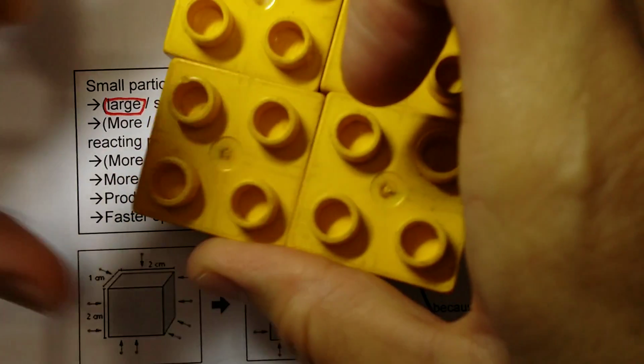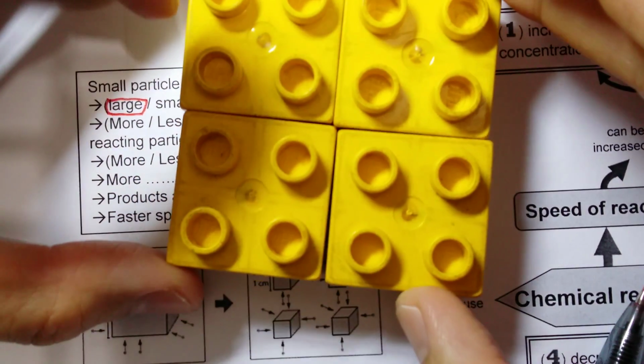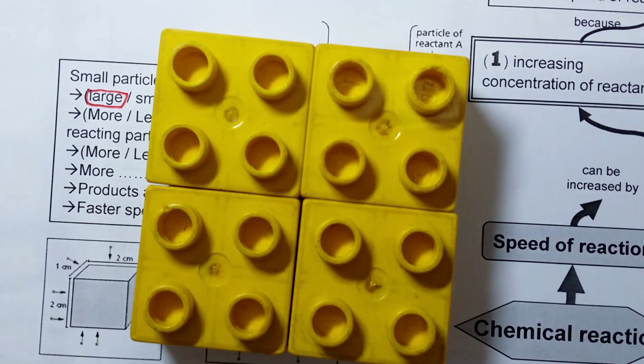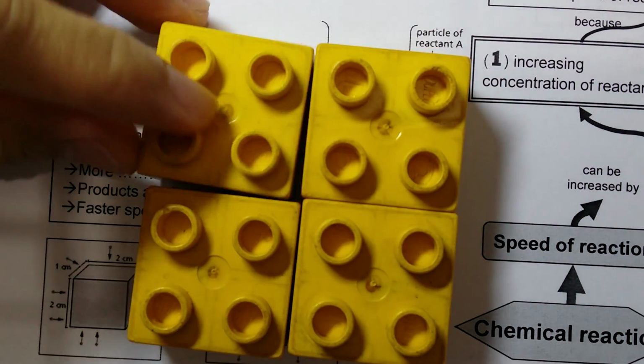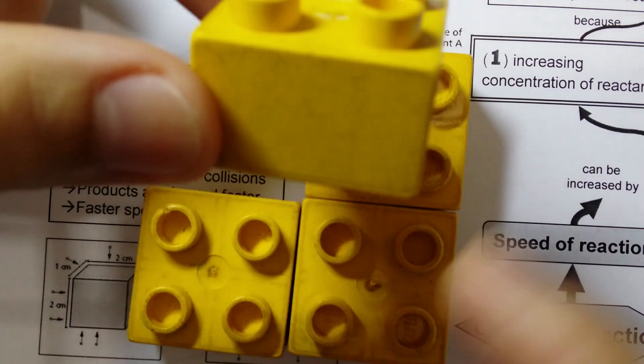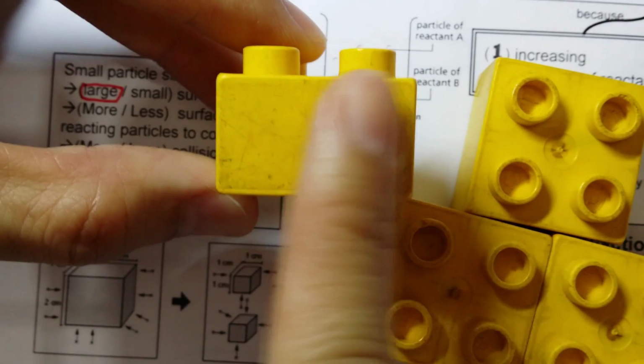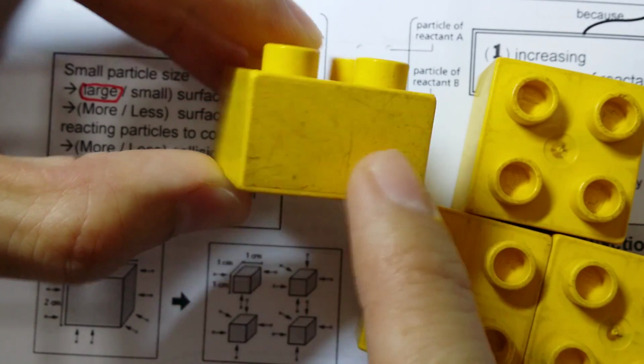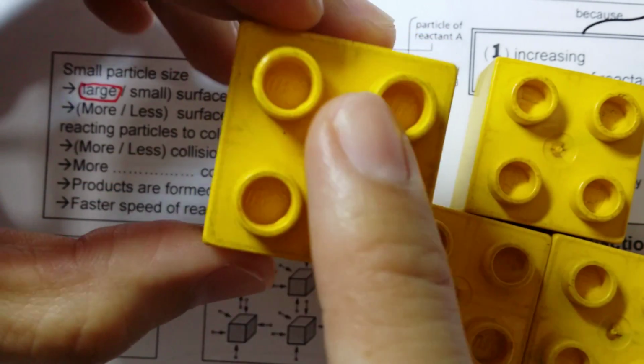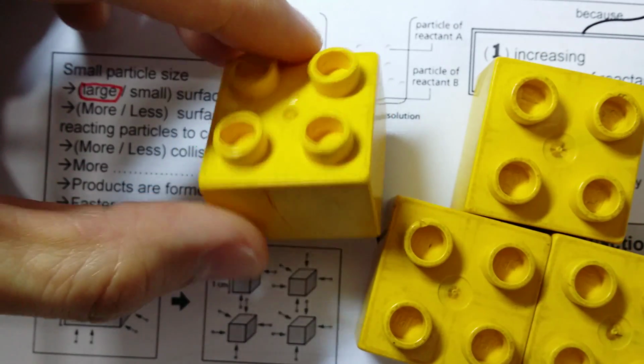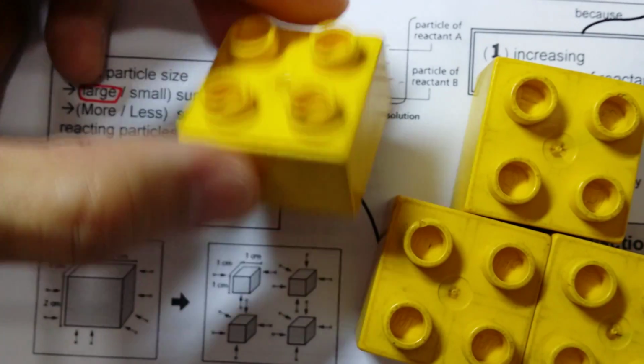We can actually explain using Lego. There are four Lego blocks here. Now assume that one Lego block is a cube. A cube means that all the 6 sides have the same area. Let's say this area here is 1 cm square. This is 1 cm square, 1 cm square. So 6 sides, all 1 cm square. So the total surface area would be 6 cm square.